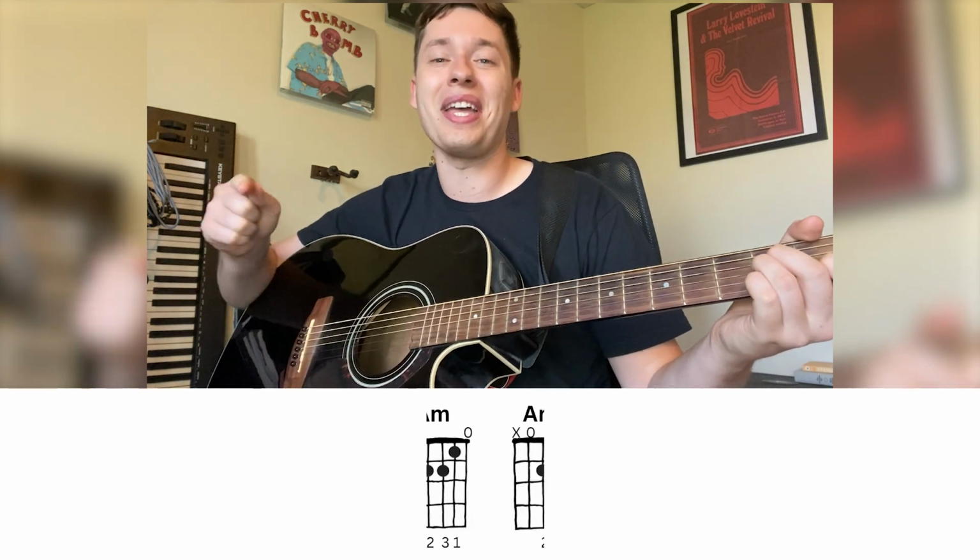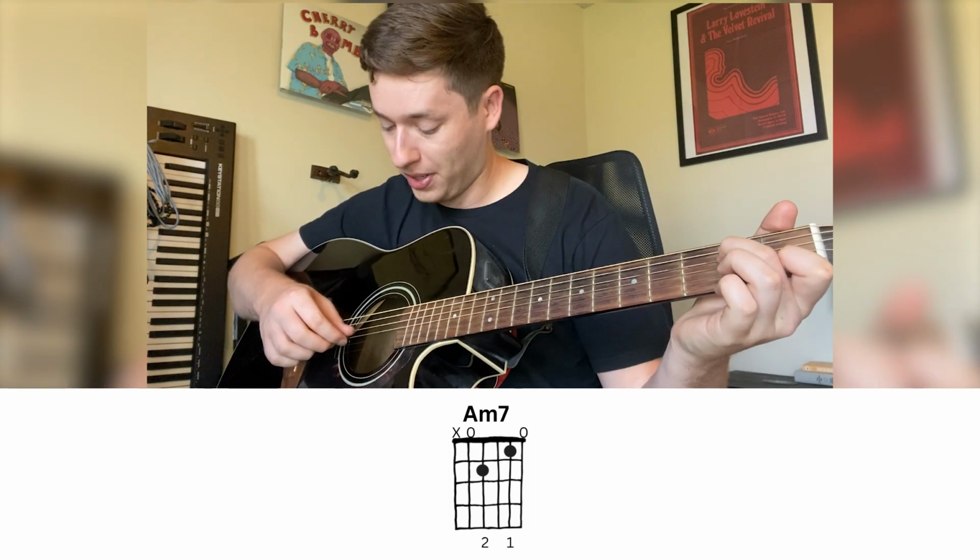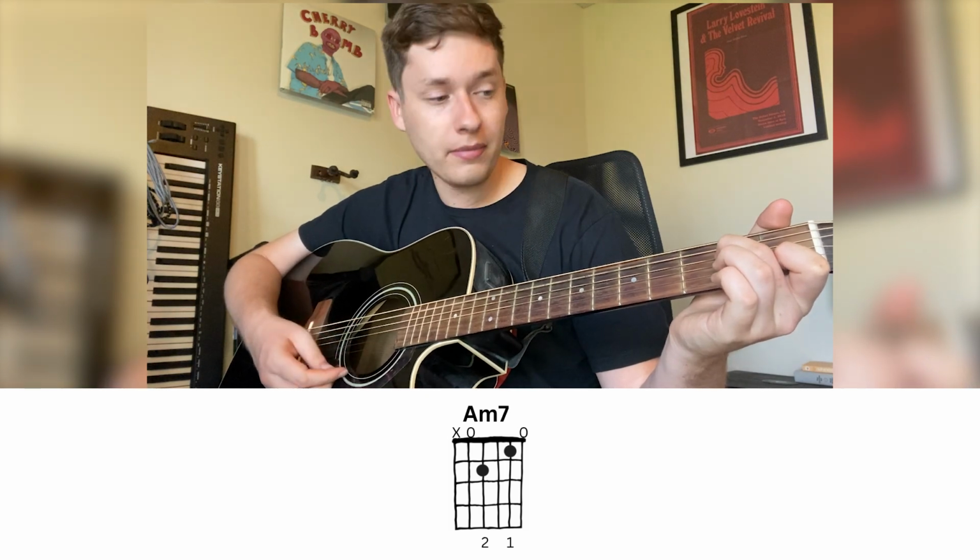A minor getting turned into A minor 7. We're just gonna lift up one finger, and what we end up with is open, 2nd fret, open, 1st fret, open. Another very, very common chord that pops up all over the place, A minor 7.